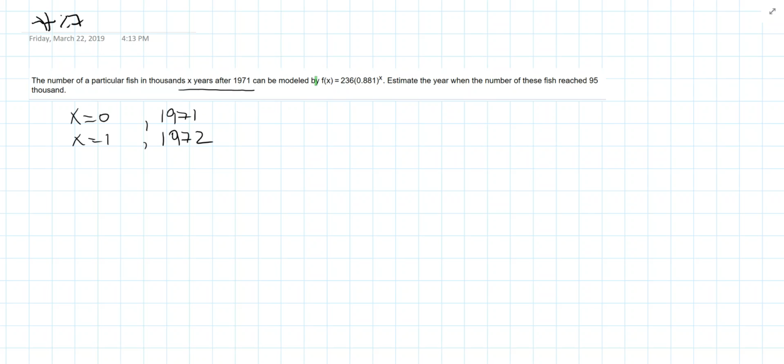f of x equals 236 times 0.881 to the x power. So by now you should know that if this number right here, a, is less than 1, then we have an exponential decrease. And this number, 236, is the initial amount you start with.